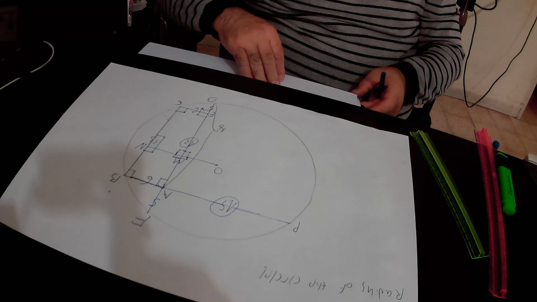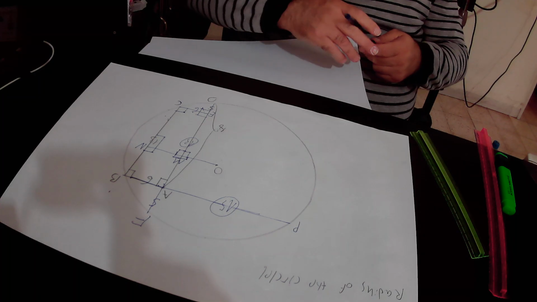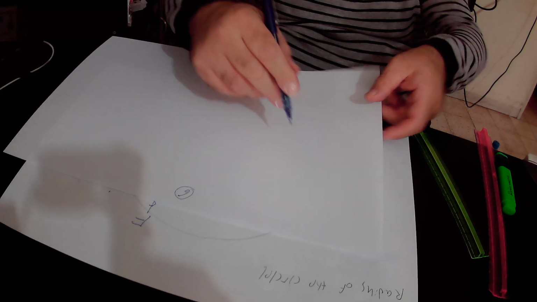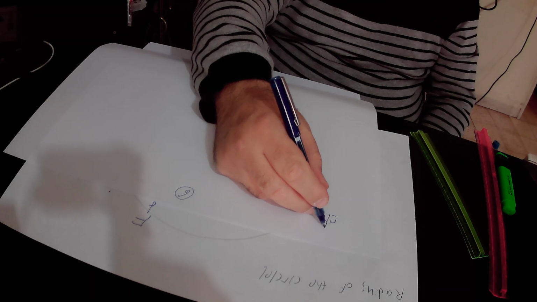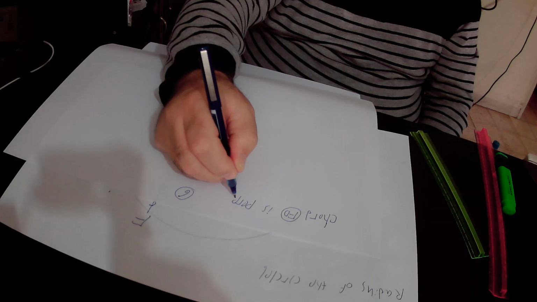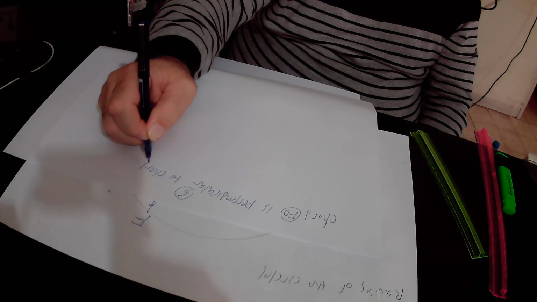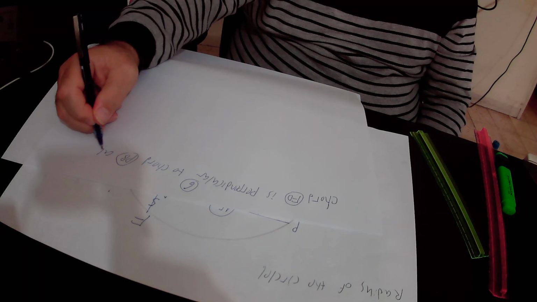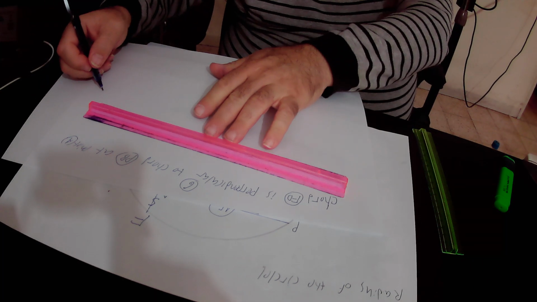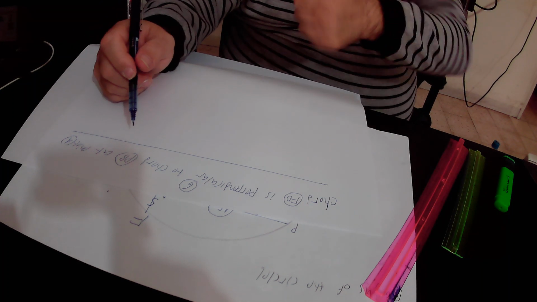So I write it down in our original drawing. Chord FD is perpendicular to chord PB at point A. I'll repeat again. In our original drawing, chord FD is perpendicular to chord PB at point A. And for that reason, we can implement here rule number 4.